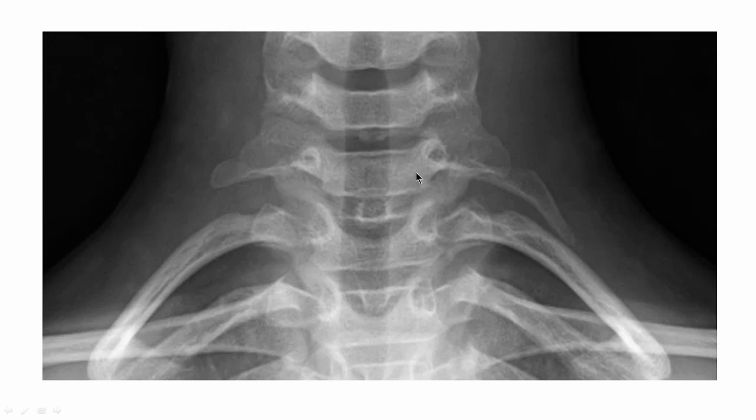Okay, so now let's go up to C7. So here's the rule. Here's the transverse process of T1. See, it ends right here. Just ignore the rib. So the transverse processes of C7 should not go more lateral than this. This is the end of the road. So we can already see the transverse processes are hypertrophic. So this patient has hypertrophic transverse processes here.